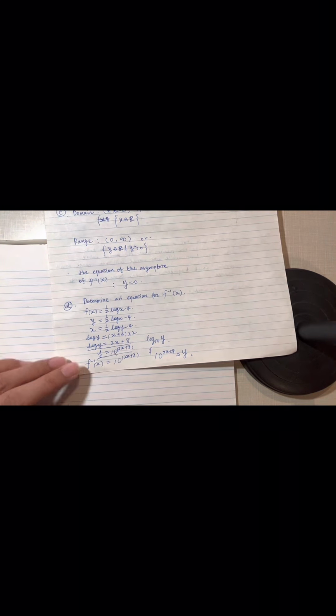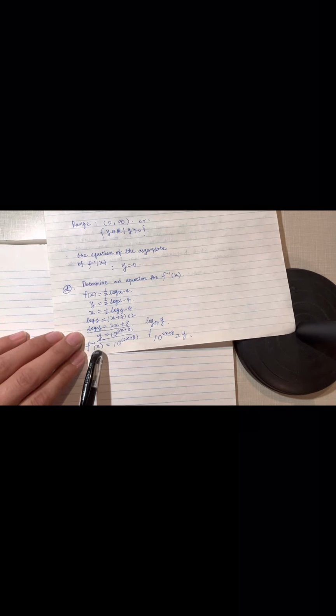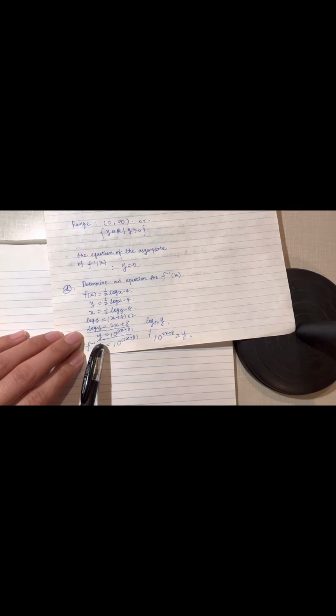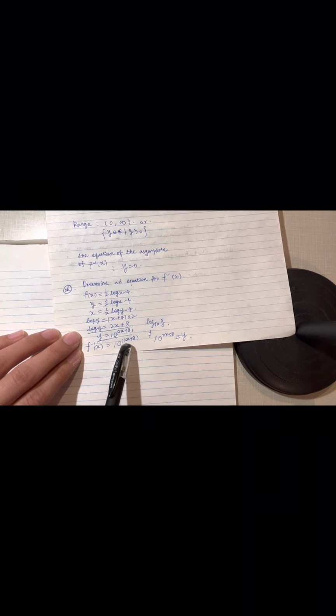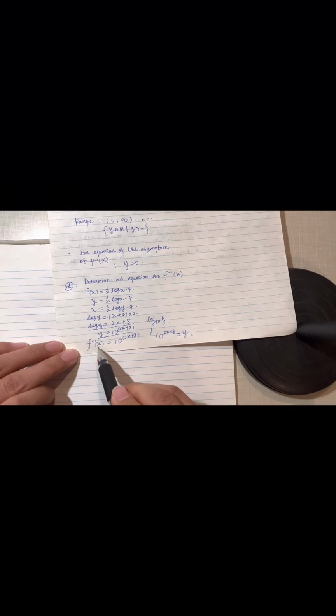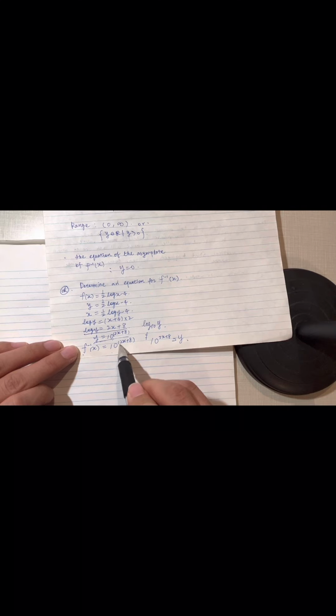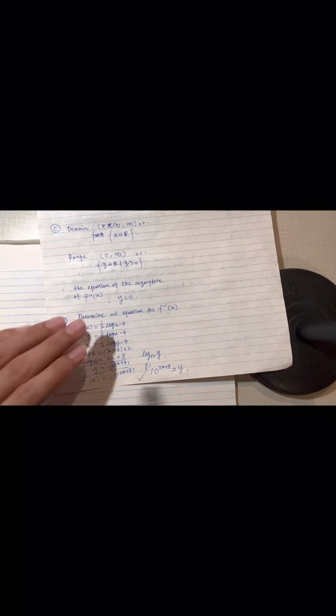Now we finally successfully solved for y, which is y equals 10 raised to the power of 2 times x plus 8. And for the last step, we just change the y to f inverse x. So now we have the final answer, which is f inverse x equals 10 raised to 2 times x plus 8. Okay, so that's it.